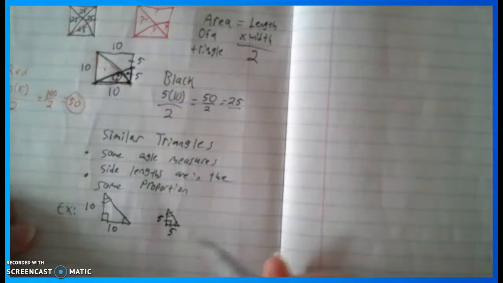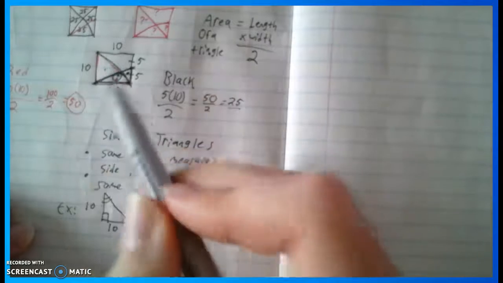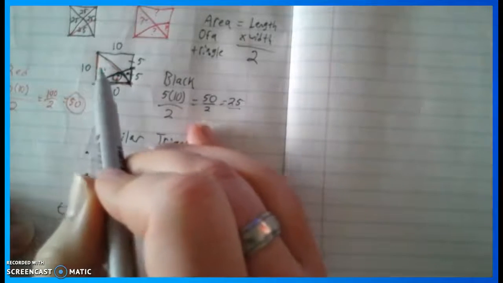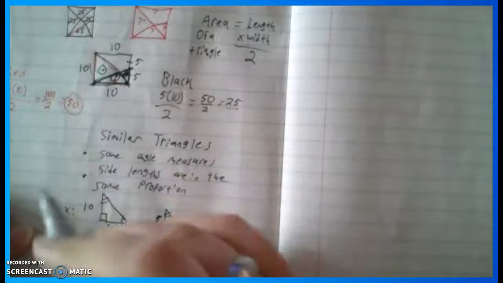Now, why might that be helpful or useful to know? It's possible that there might be some similar triangles at play. For example, this red triangle, just this red region, might be similar to this little black section in the picture. It is possible. That is something you might need to prove to yourself, right?